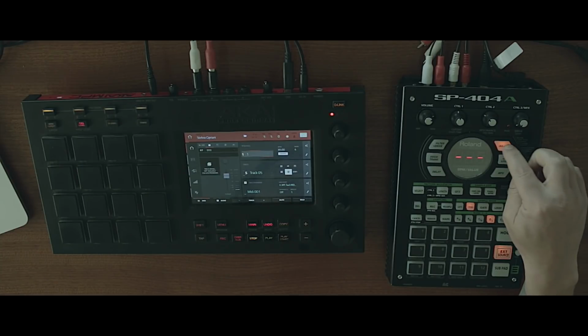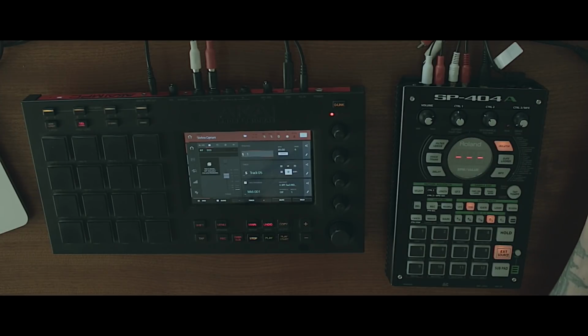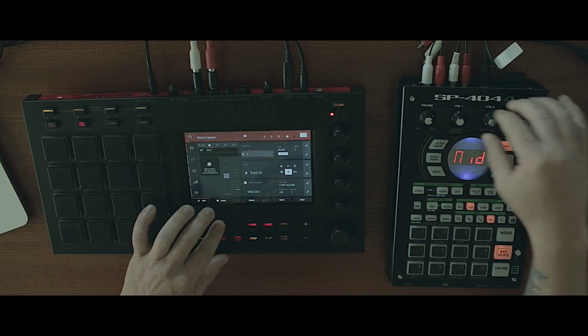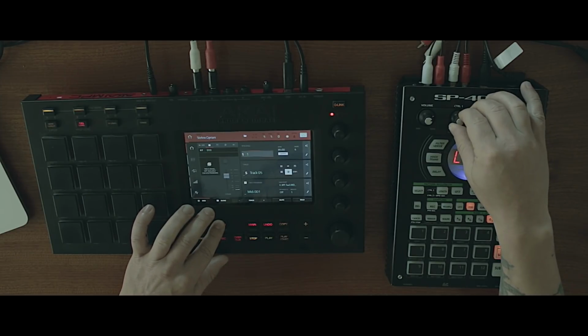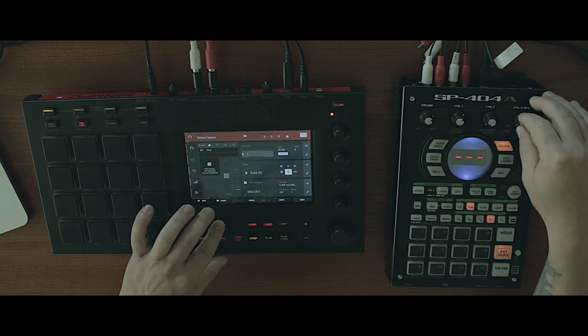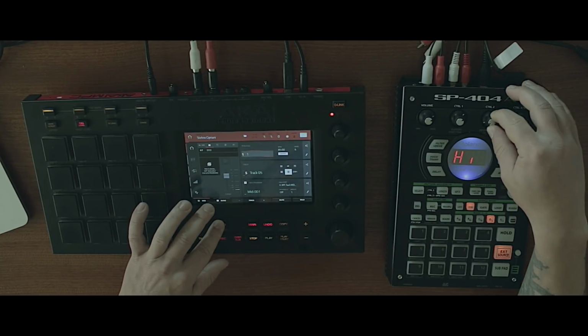Now I'm going to sample something. I'm going to be using the isolator to isolate some of the frequencies that I don't like. So you can take those hi-hats away if you want.